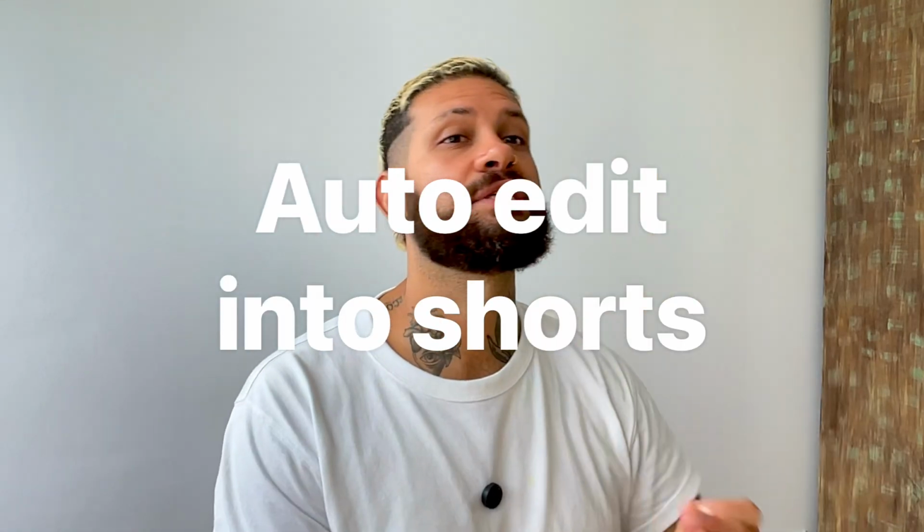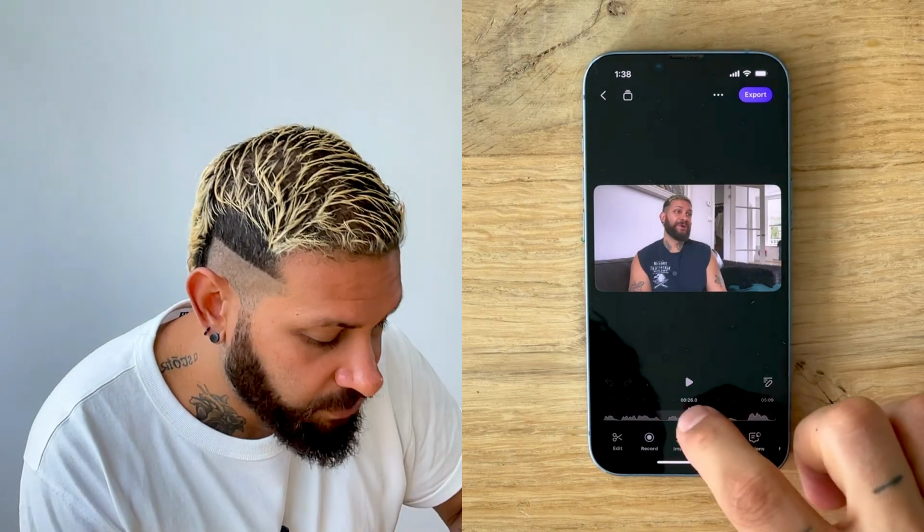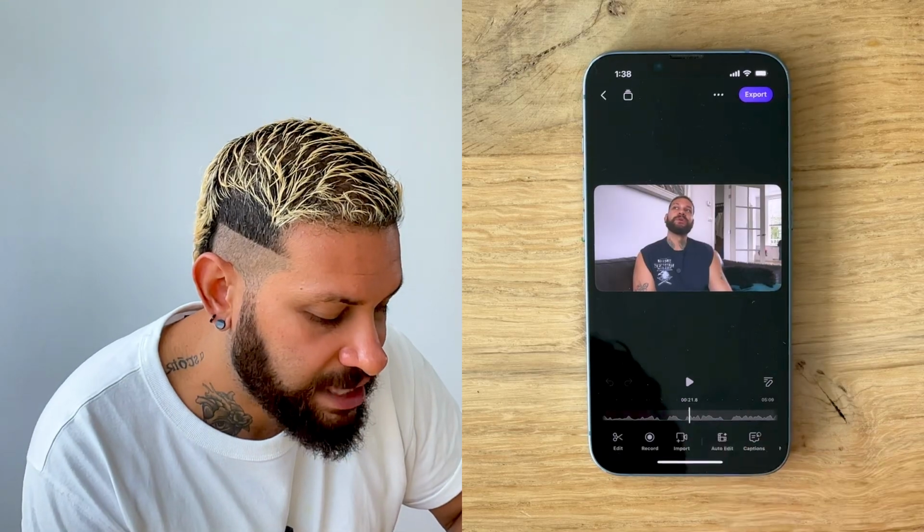Okay, so we are ready for the next step, which means turn this into clips, okay? So inside the Detail app, we have Auto Edit. This is an AI-powered tool that analyzes your video and turns them into multiple edits automatically. Let me show you how it works. So from this conversation, you're gonna tap Auto Edit.